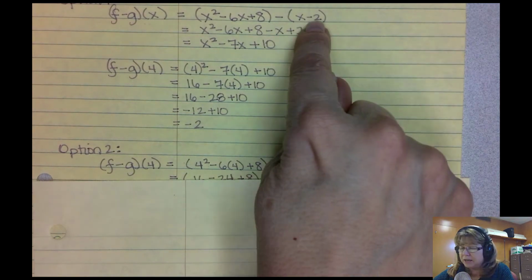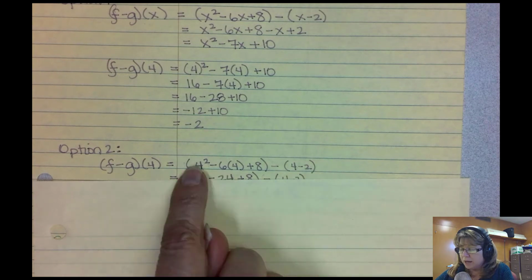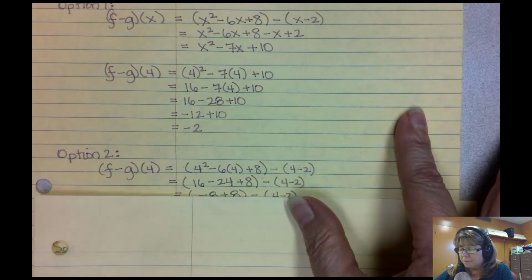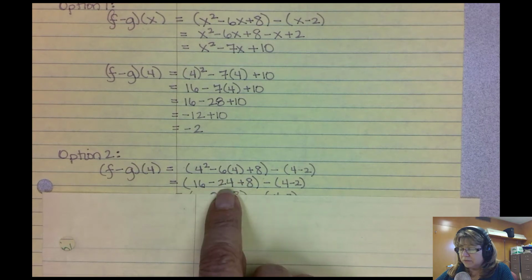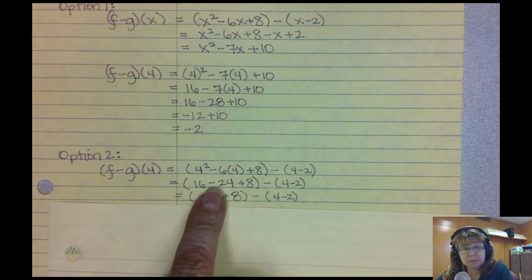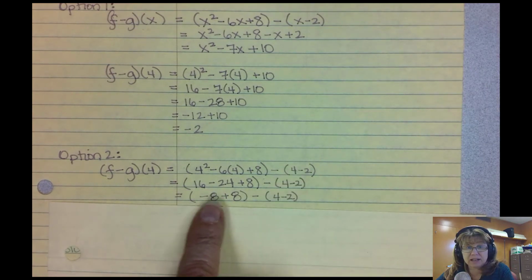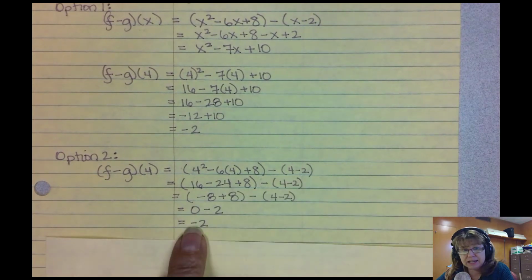And in the x minus 2 for the g function, I'm going to use 4 minus 2. And I'm going to run through doing the math. 4 squared is 16. 6 times 4 is 24. 16 minus 24 plus 8 is going to be, well, 16 minus 24 is negative 8. Negative 8 plus 8 is going to be 0. And I get 0. 4 minus 2 is 2, minus 2, and I still get negative 2.